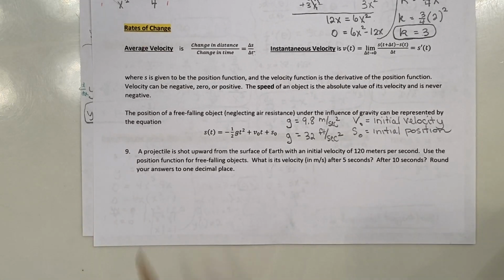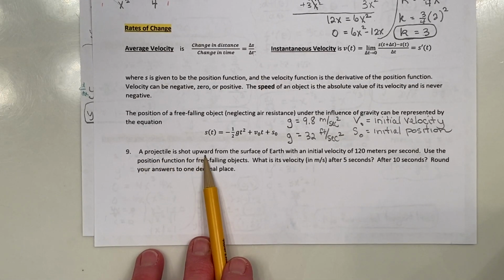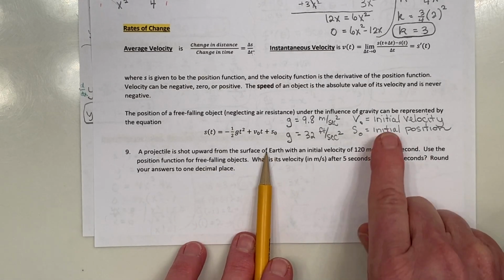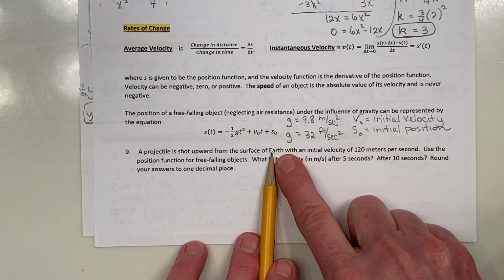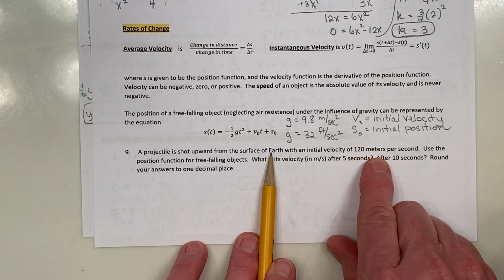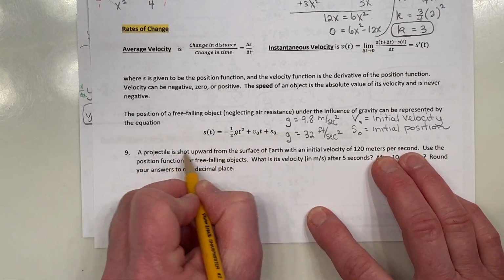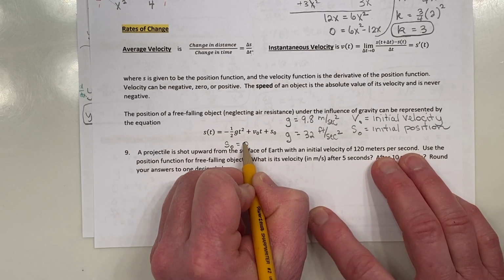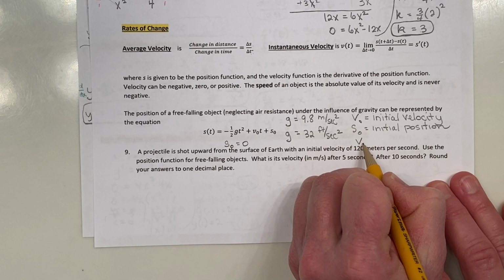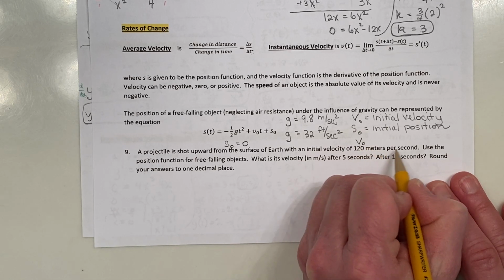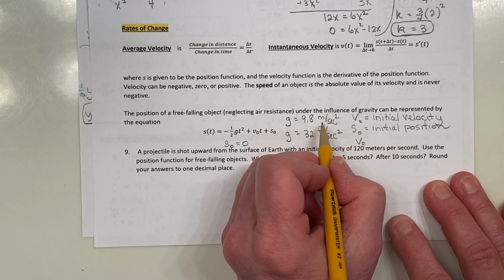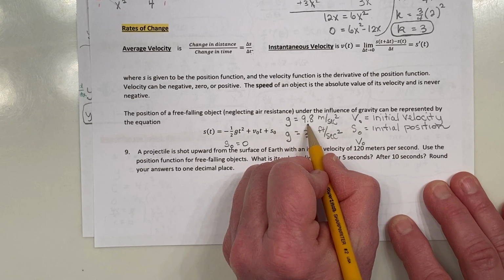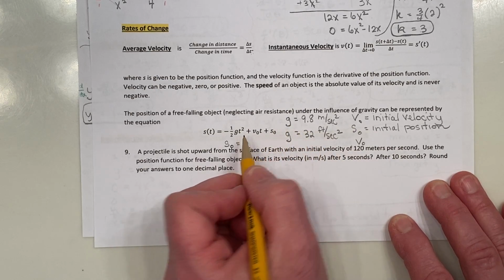All right, ready to read the problem? It says a projectile is shot upward from the surface of the earth. Well, from that information, we know the initial position is 0 because we're on the surface of the earth, with an initial velocity of 120 meters per second. So I would say S sub 0 is 0. 120 is going to be your V sub 0. I see meters per second as my units, so I'm thinking we must be doing gravity in meters per second squared, so I'll use the number 9.8 for G in this equation.